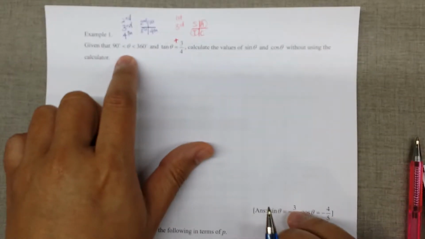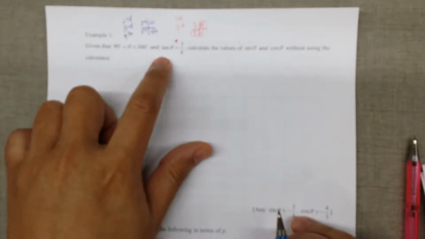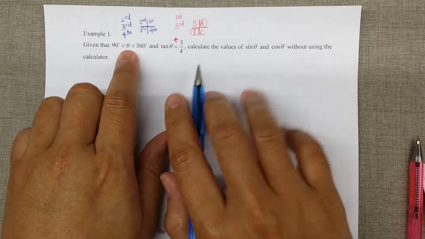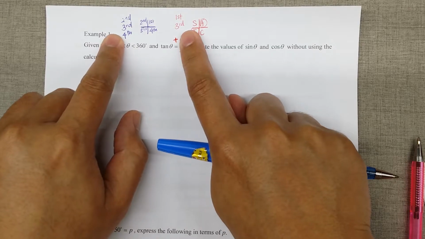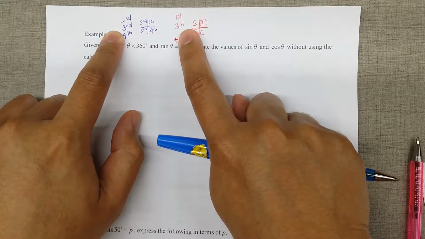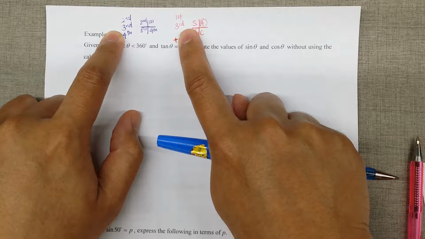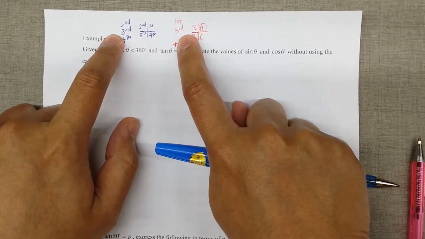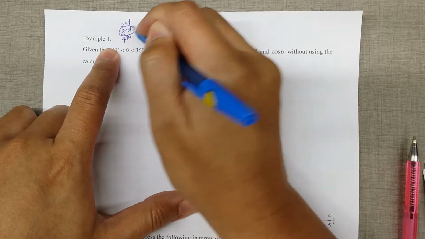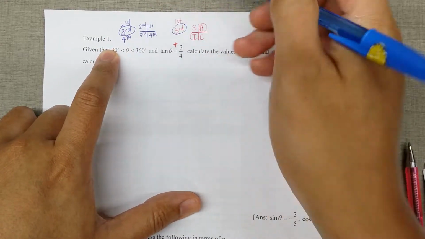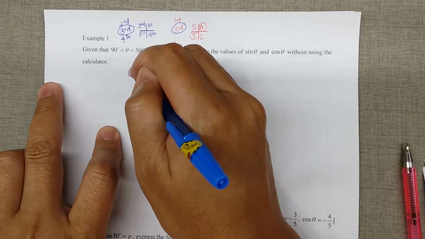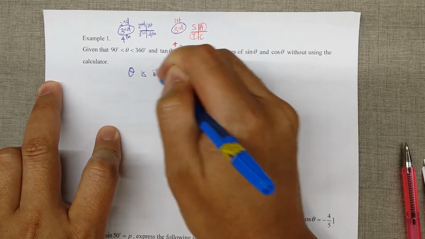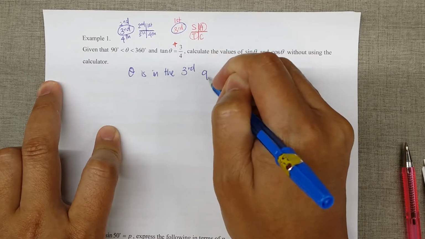So now, given that theta is between 90 and 360 and tangent theta is positive 3/4, both pieces of information direct me to conclude that theta must be in the third quadrant. Okay, because third quadrant appeared in this and this. So theta must lie in the third quadrant. So I conclude theta is in the third quadrant.